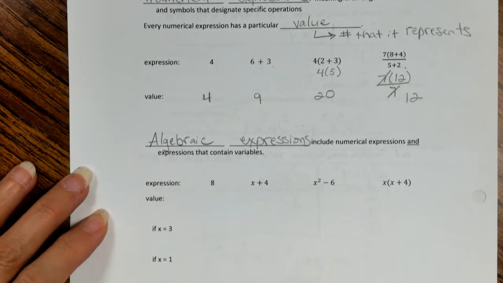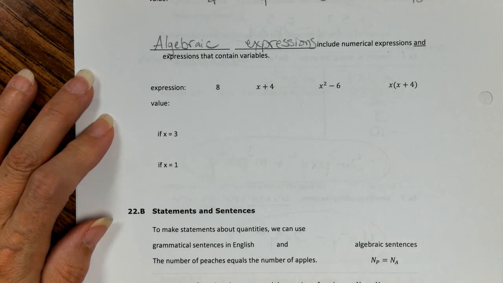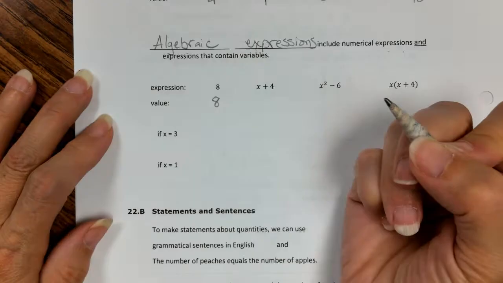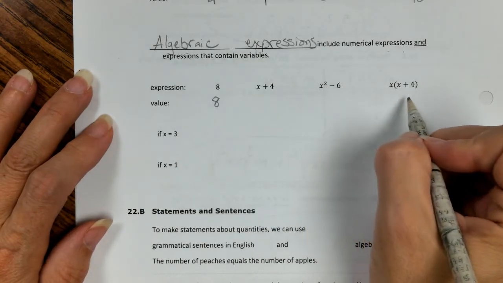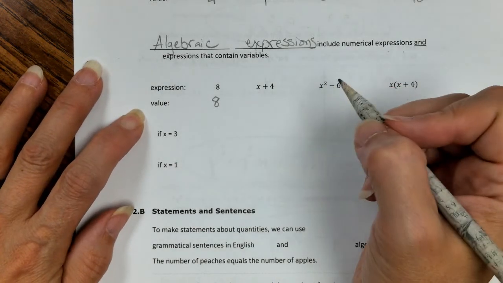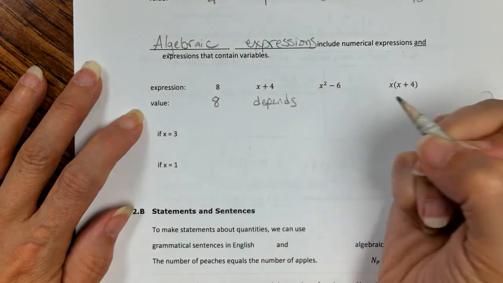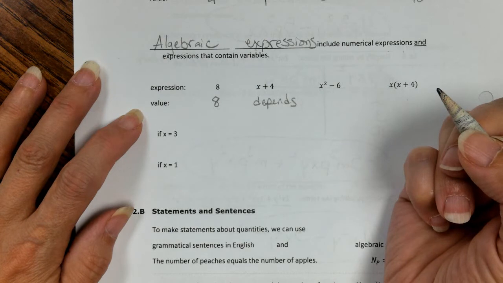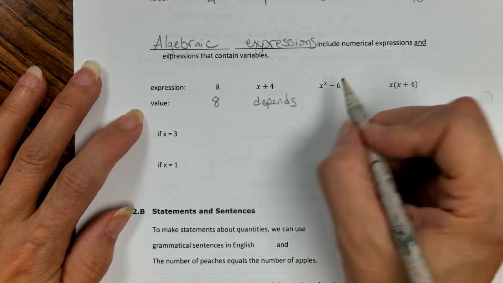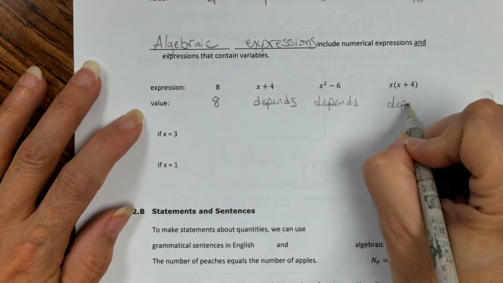Alright, so now we're down here to some other algebraic expressions, and we're going to talk about their value. For the first one, it's just an 8. Its value is 8. For all the rest of these, there are variables, and so the value of these expressions depends on what x is. We don't know unless we find out what x equals. It depends on the value of x. I'm just going to write depends.